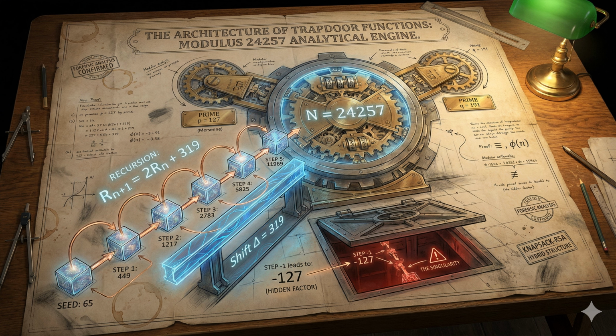Exactly. So if you use this for your online banking, you'd be broke pretty fast. Very fast. But as a teaching tool, it is phenomenal. It demonstrates perfectly how information can be hidden. The user's source material describes a hybrid system that looks like RSA because it uses the modulus 24257. But internally, it functions like a knapsack problem using that recursive shift. It's disguise. It's camouflage. Precisely.